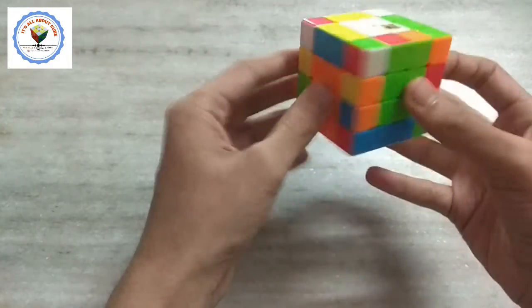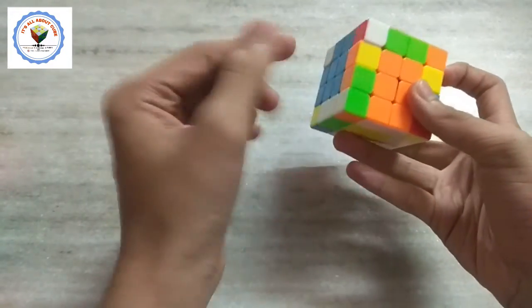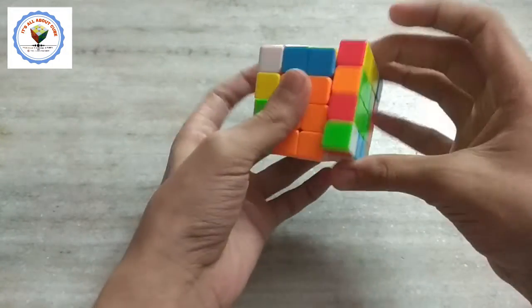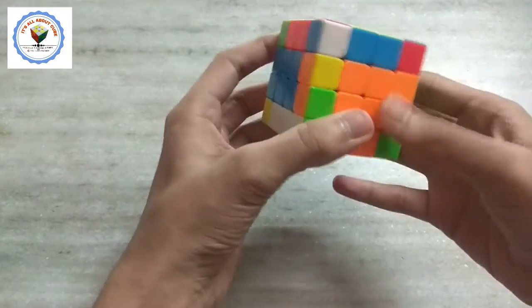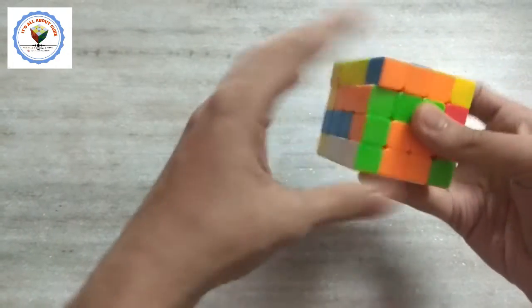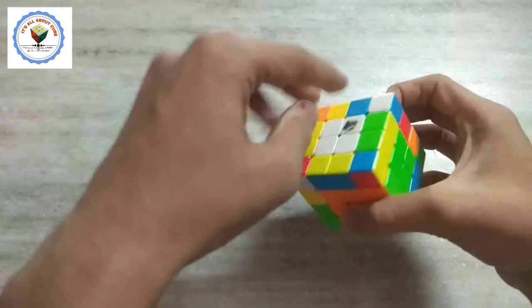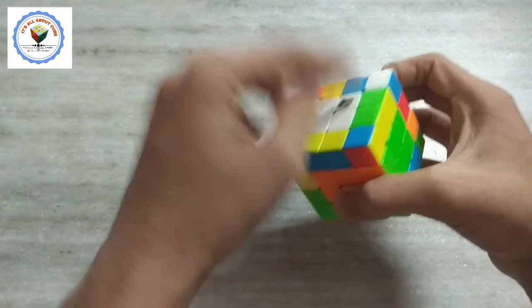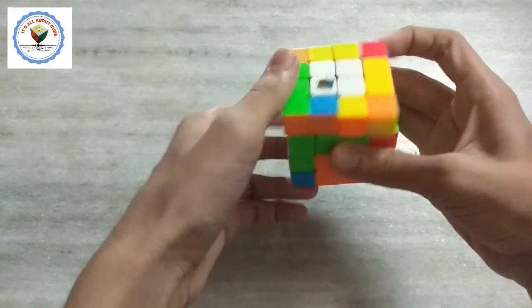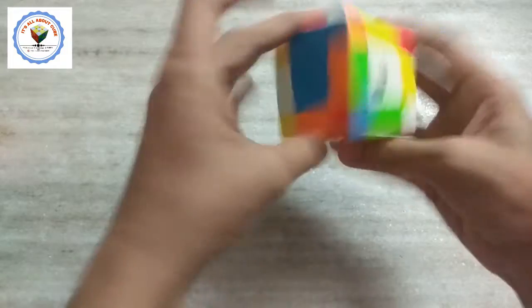Now let's take this green and orange and this green and orange pair. We can simply pair them like this. Now here you will see that on the top of the cube, only one edge has been left unsolved. So I will replace it with that like this, and again move it back.